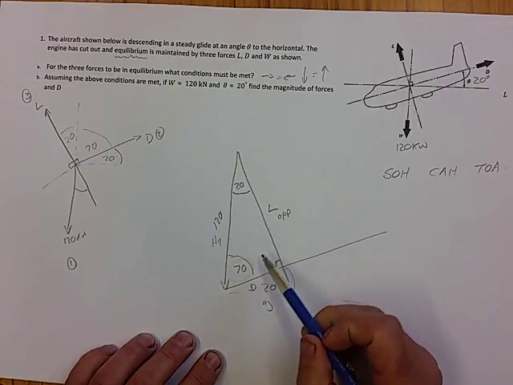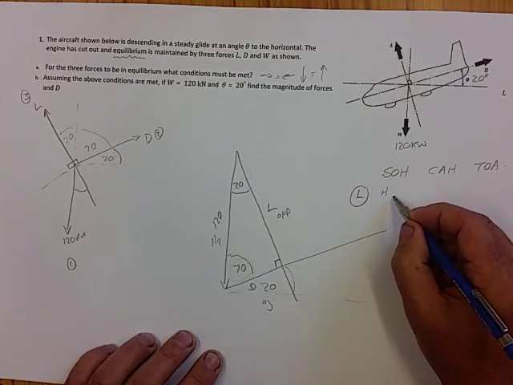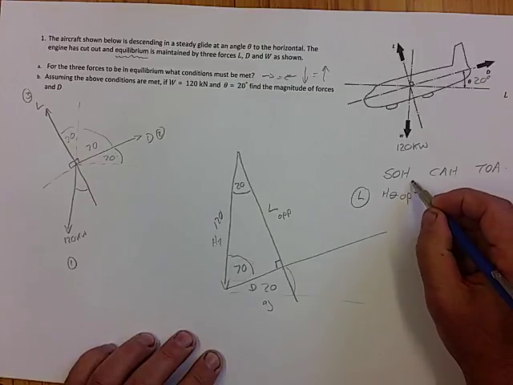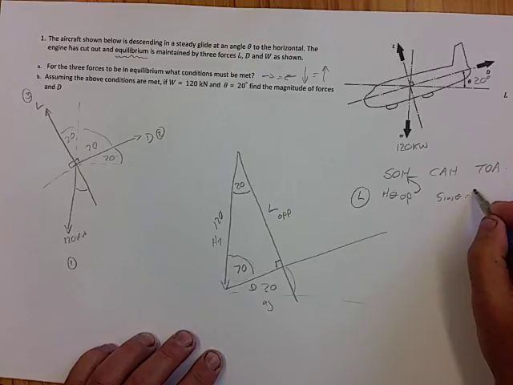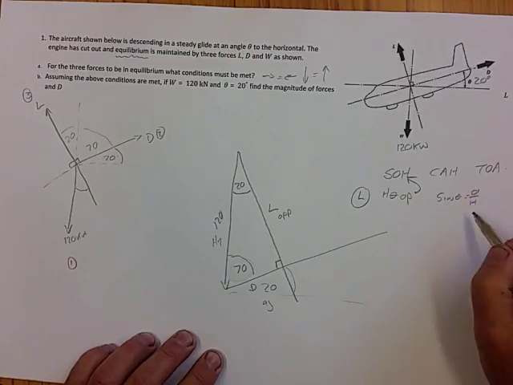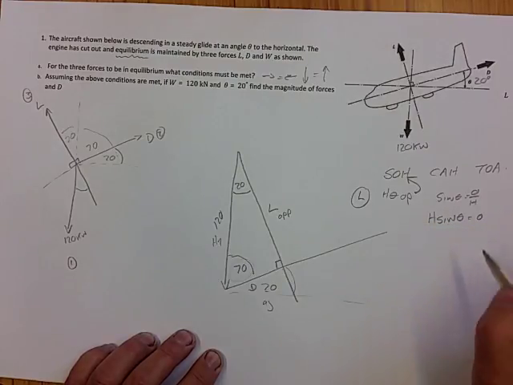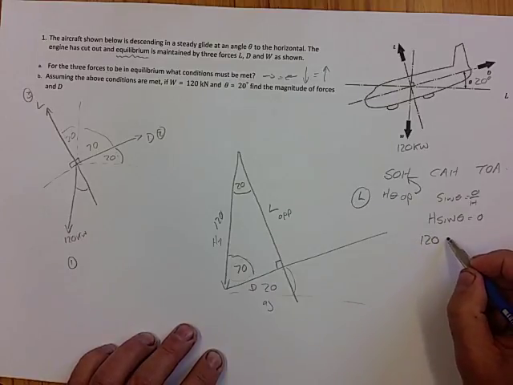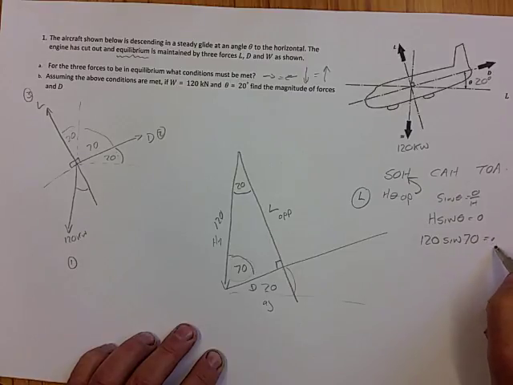So solving L first, we've got the hypotenuse, we've got theta, and we're looking for the opposite, so we would use the SOH section. Sine theta equals opposite over hypotenuse. We're looking for the opposite, so if we rearrange that formula, H sine theta equals opposite. Now we can put our information in. 120 sine 70 will equal our opposite.